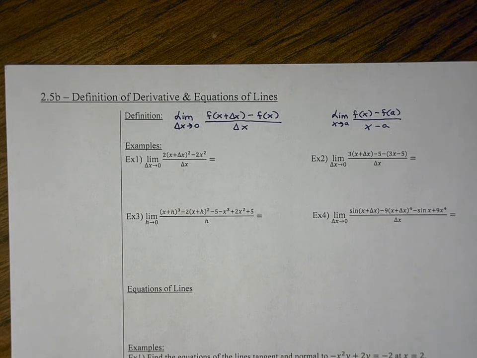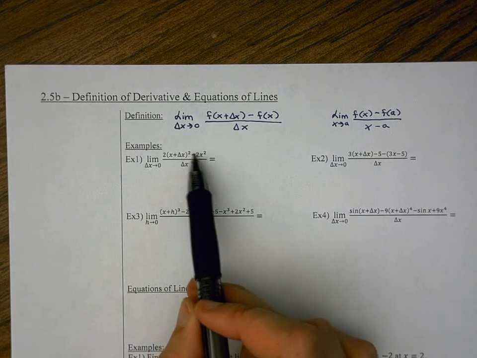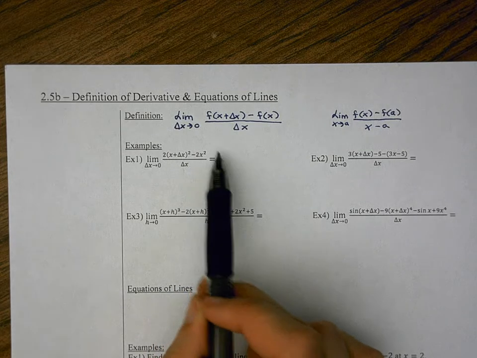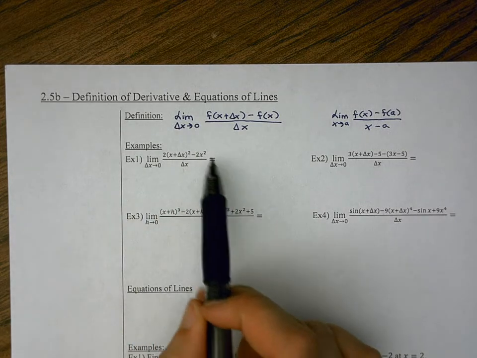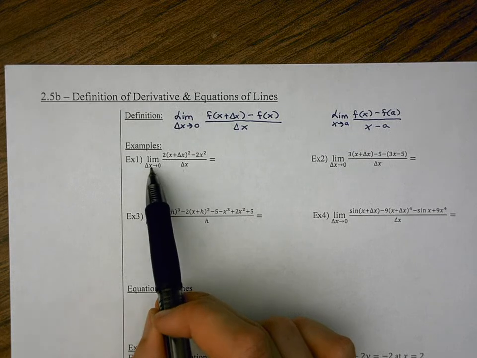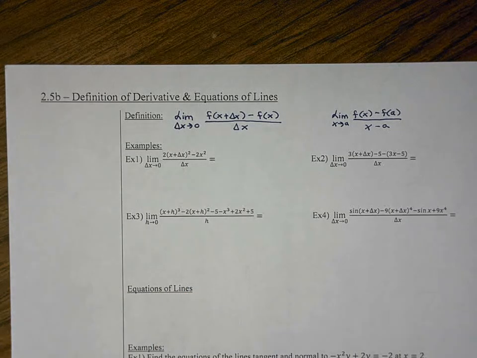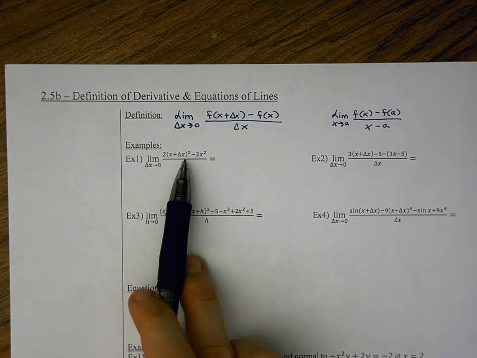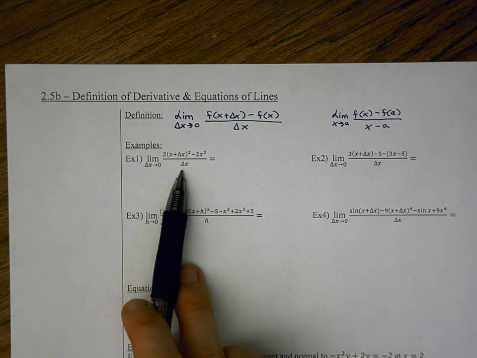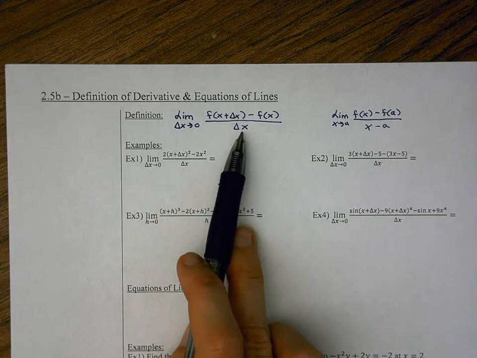Example 1. Limit as delta x approaches 0 of 2x plus delta x squared minus 2x squared all over delta x. So there's several things that are going to cue the definition of derivative. First of all, you're going to see some variable approaching 0. It might be delta x, it might be h, it could be p. It doesn't matter as long as it's approaching 0. In the denominator, you're going to see that variable, delta x or h or p or whatever the case may be.